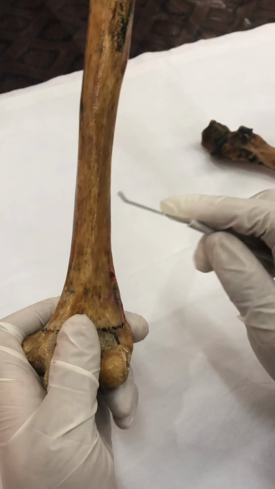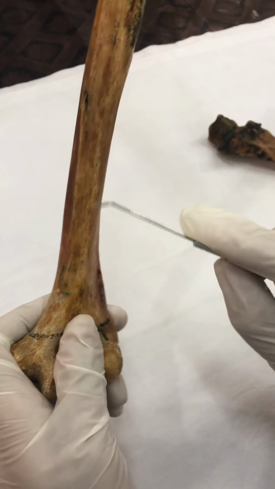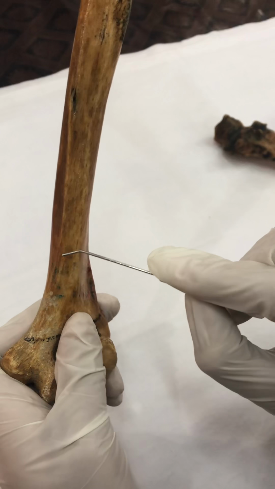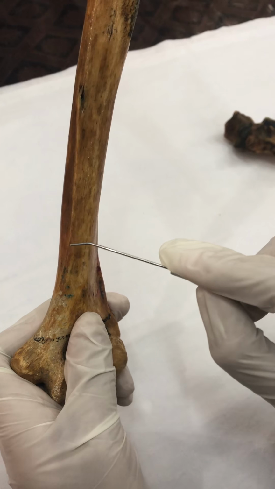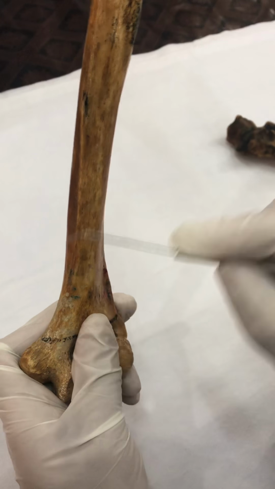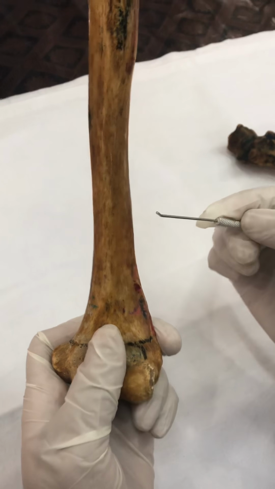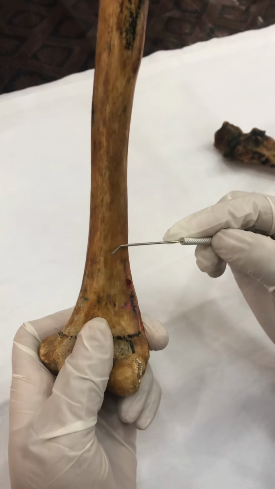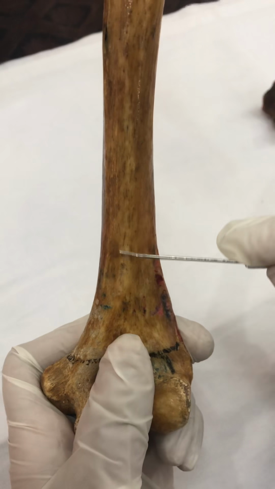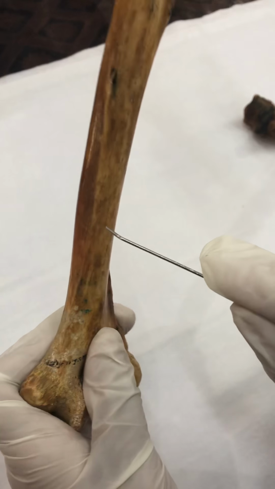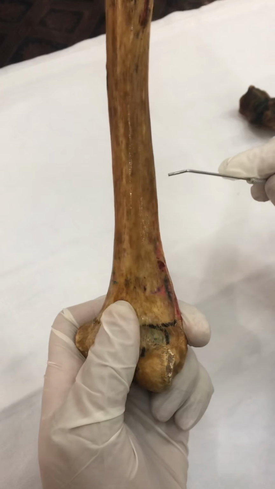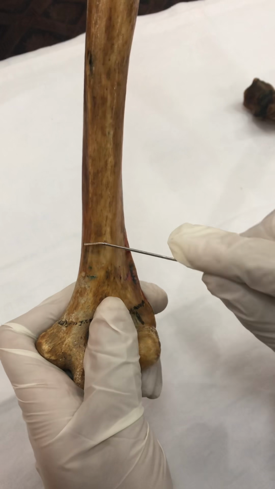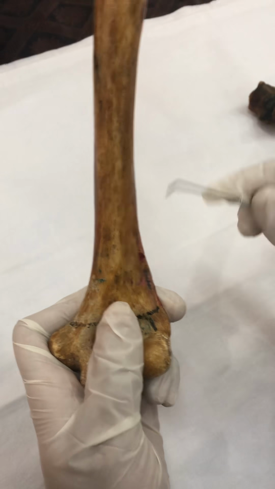Between the anterior border and medial border we have the anteromedial surface of the humerus, because it is facing anteriorly and medially, and between the anterior and lateral border we have the anterolateral surface. Again, this sharp border is the anterior border, this is the medial border, this is the lateral border.